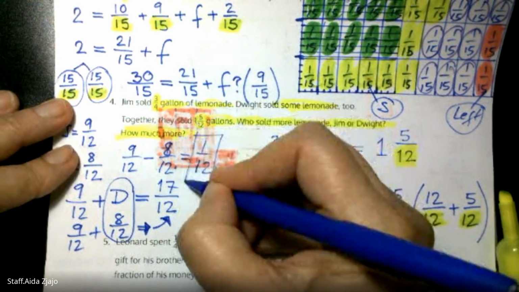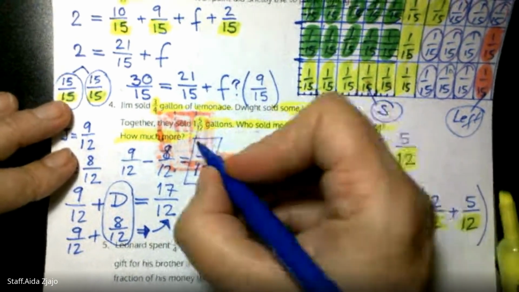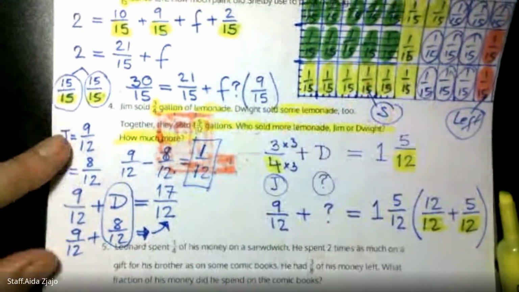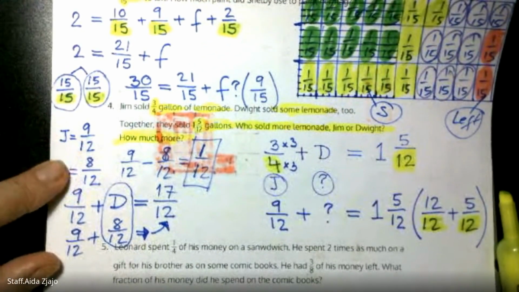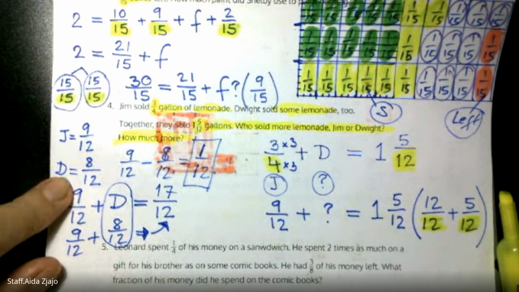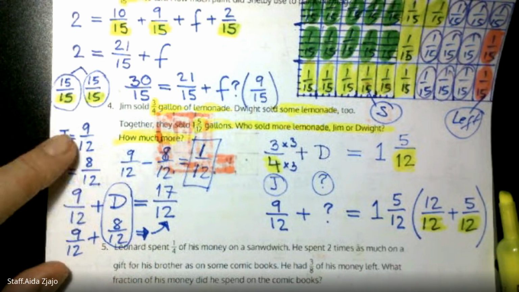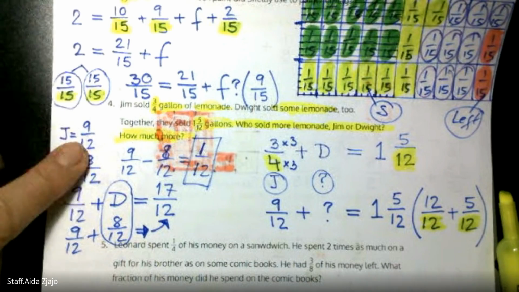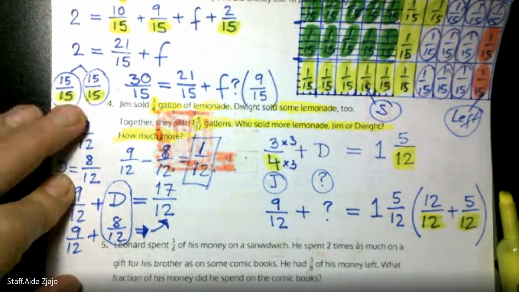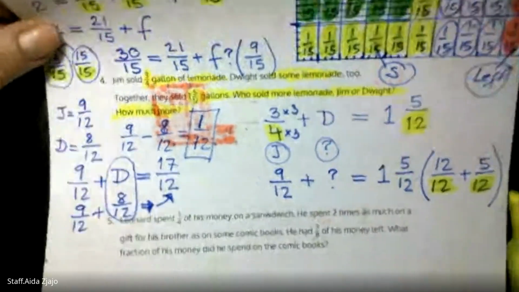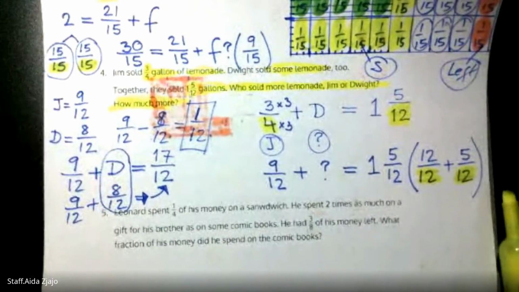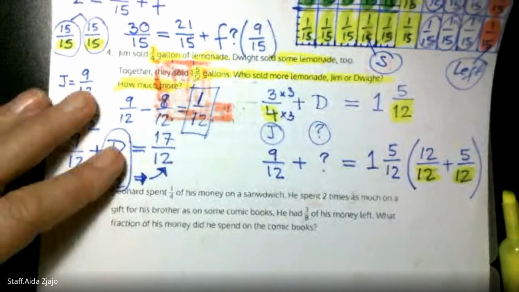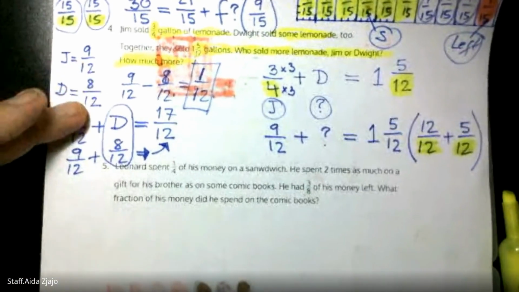So the difference between the boys is 1/12, and Jim had 9/12, and Dwight had 8/12. So Jim had 1/12 more than Dwight. Okay, 1/12 more. Now number 5.